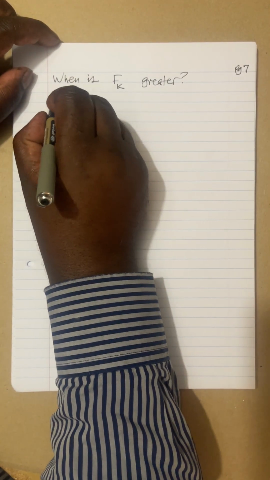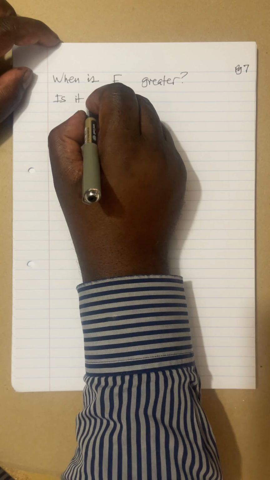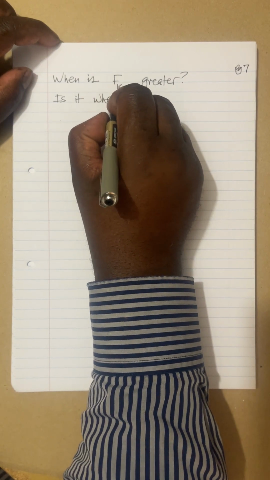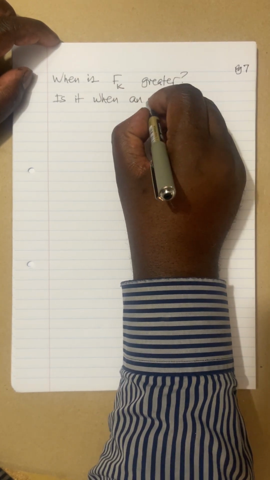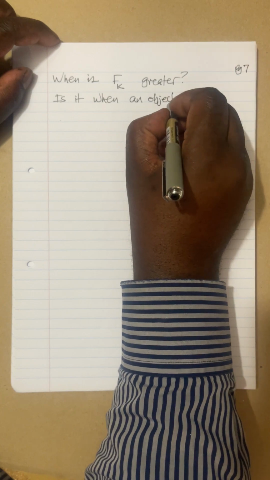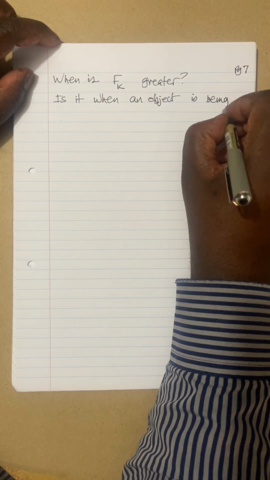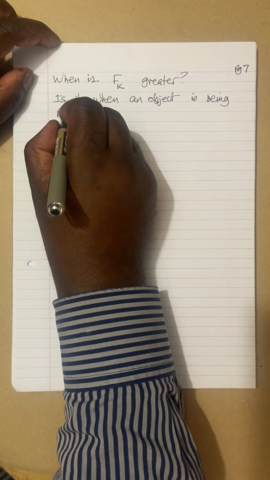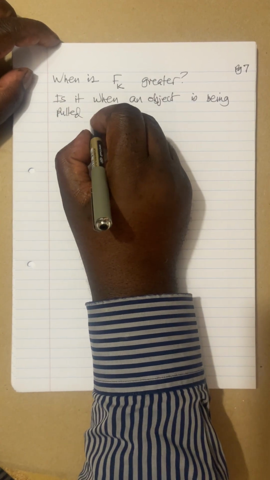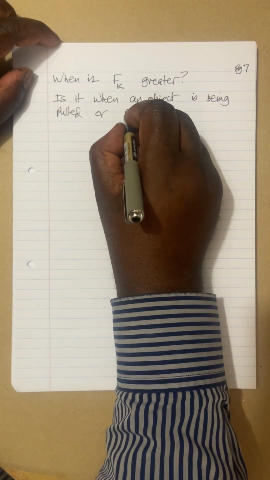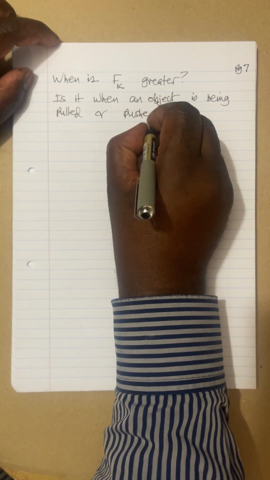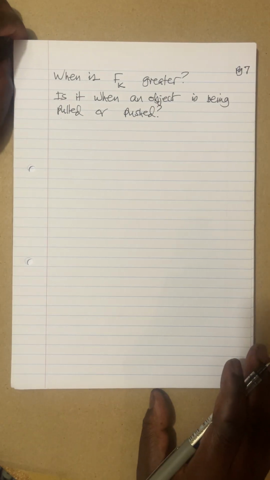Is it when an object is being pulled or pushed? This is what we want to answer.